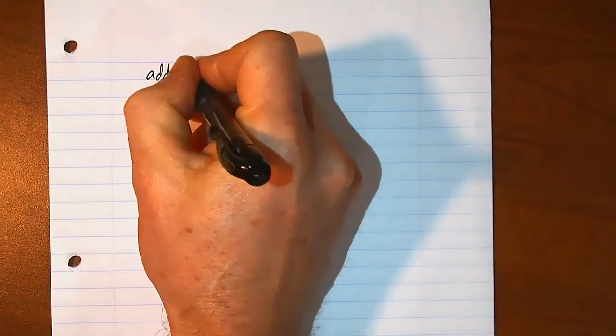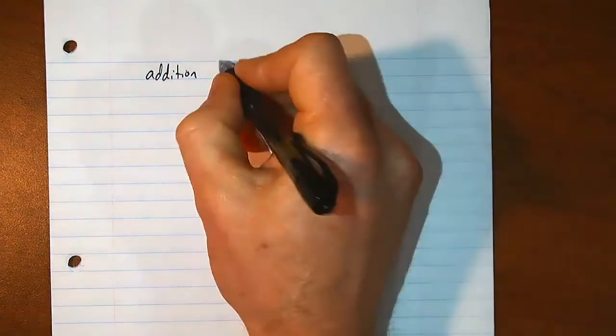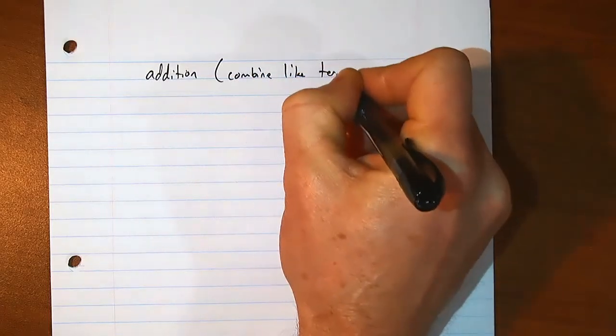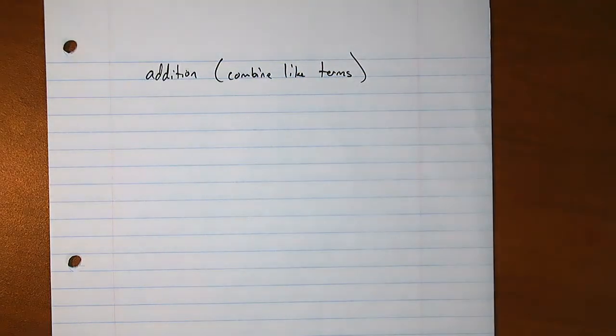So let's get started by talking about addition. Addition with polynomials was simply a process of combining like terms. And when you combine like terms, you don't change their exponents, which means addition with complex numbers is simply going to be combining like terms. We're not going to bump into any problems with exponents, so we're not going to have to simplify i's. That's all that we'll do.